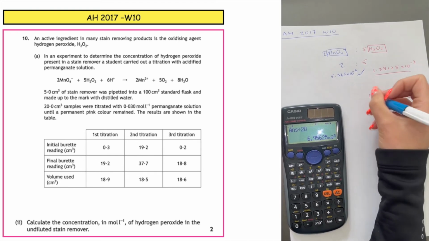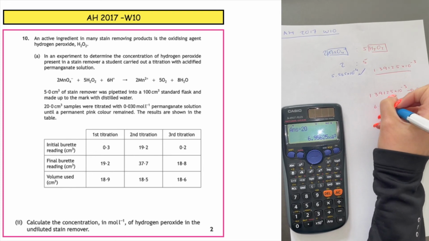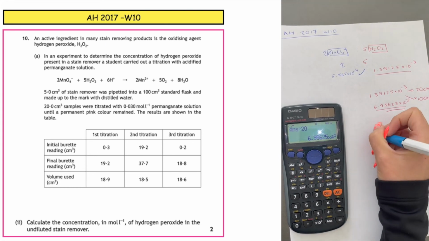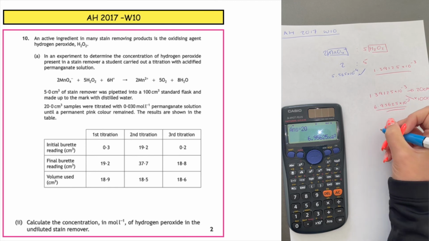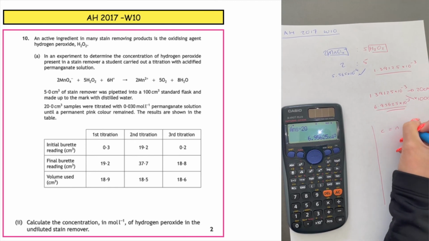And that would tell me that the number of actual moles that we've got altogether of our hydrogen peroxide would have been 6.95625 times 10 to the minus 3. The question doesn't ask us for that, it asks us for the concentration. So concentration is equal to number of moles over volume.